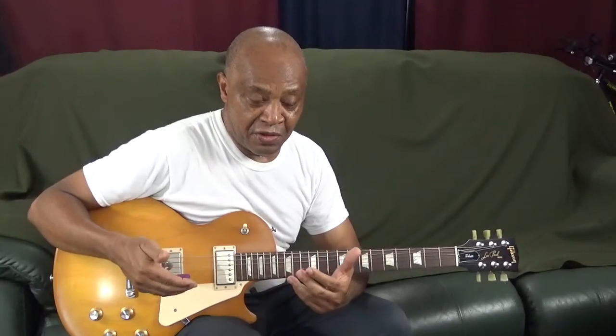Okay, so in a minor pentatonic scale, I use shapes also to play the minor pentatonic scales. Shapes and position.